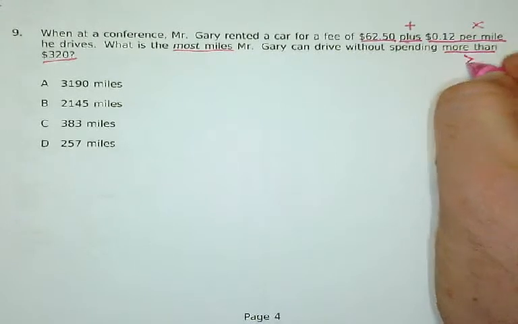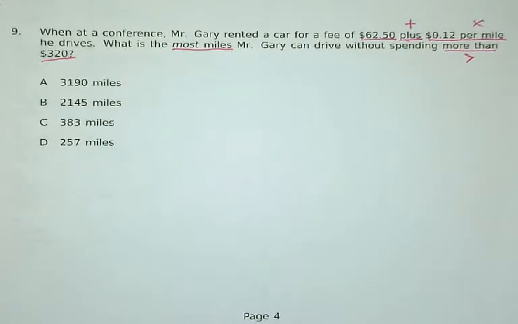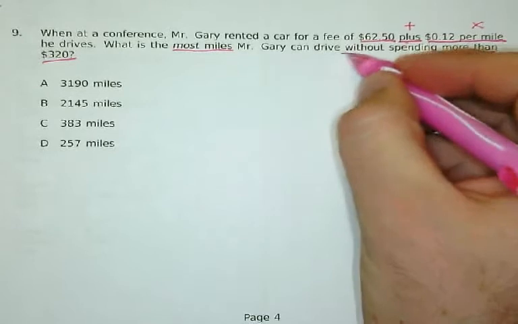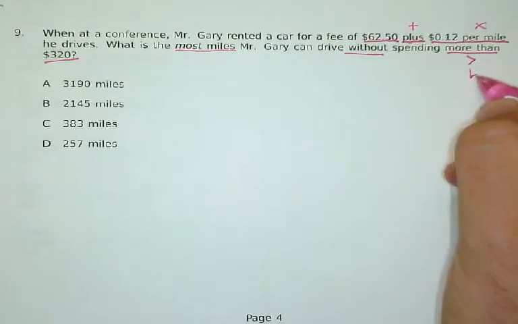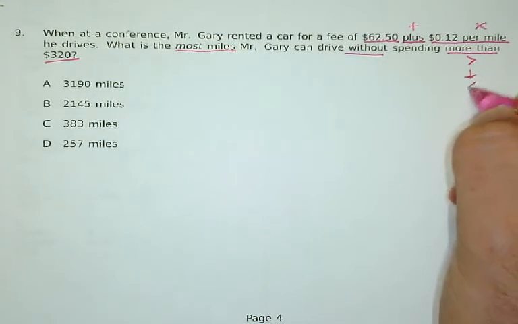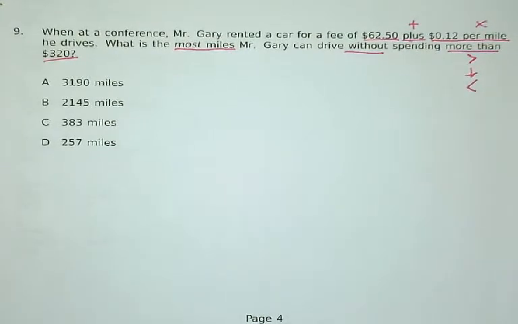More than, that would be greater than. But it says without spending more than. So are we going to use greater than? We're probably actually going to use less than, because we need to spend less than that amount of money.